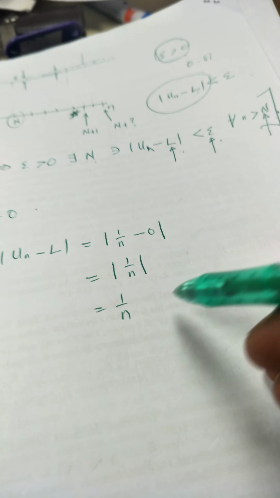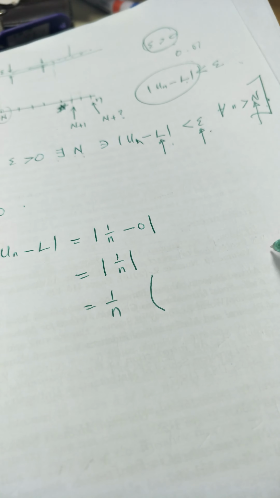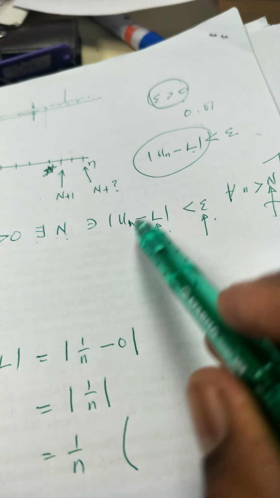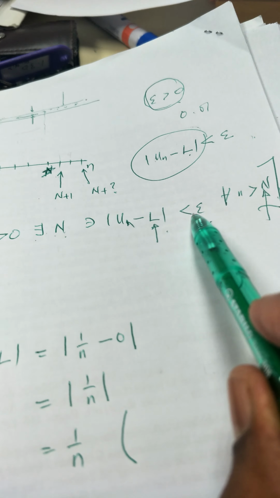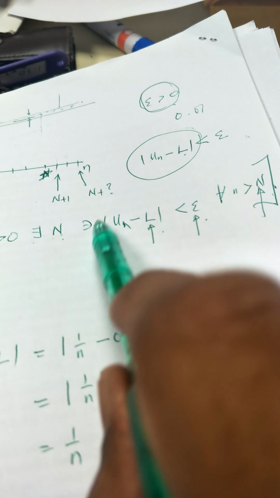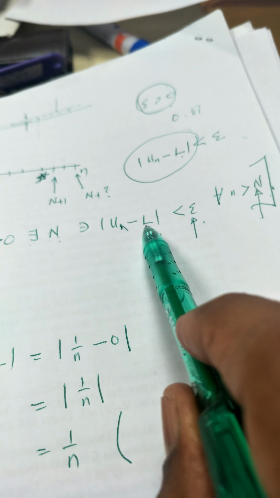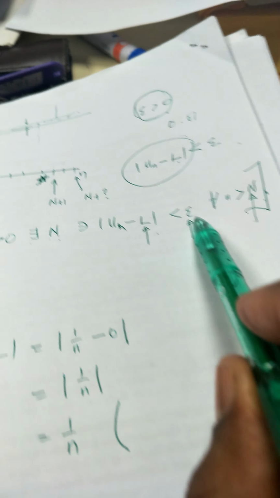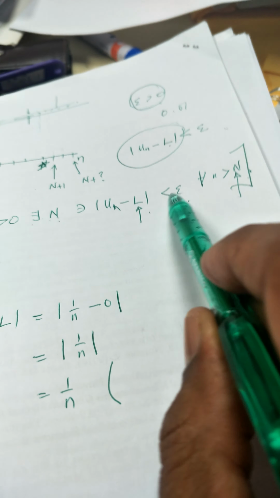So what do we want to show? Look at the definition. We want to show that the difference between u_n and L must be less than epsilon. So that's what we need. That's what we need to show.